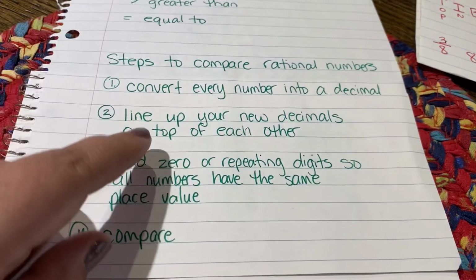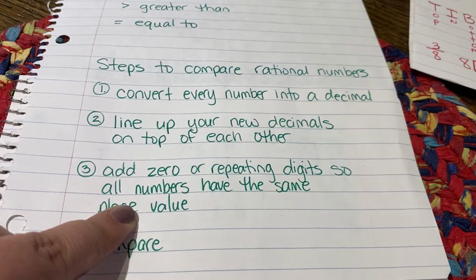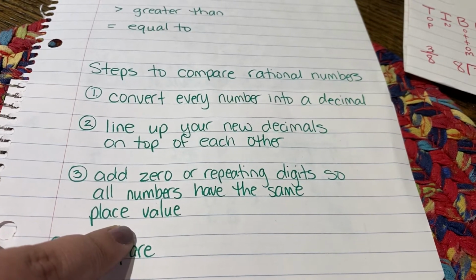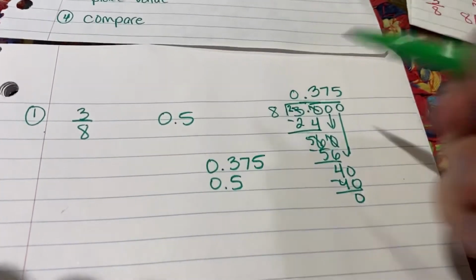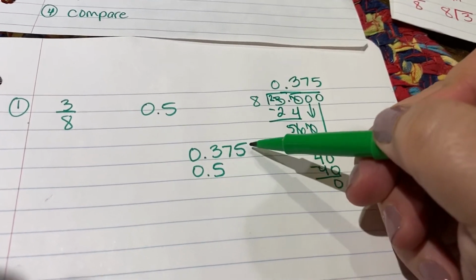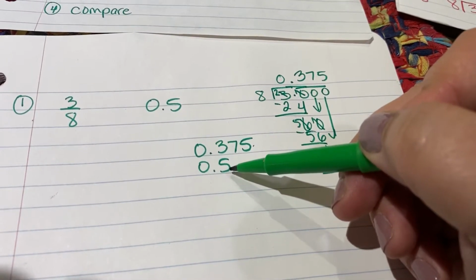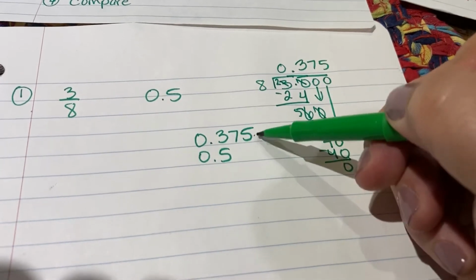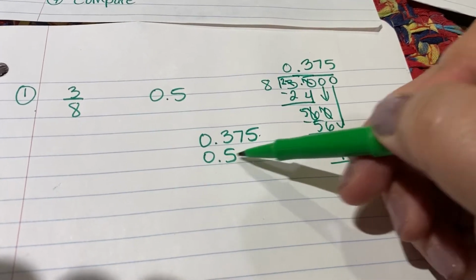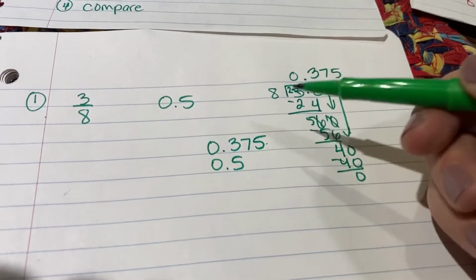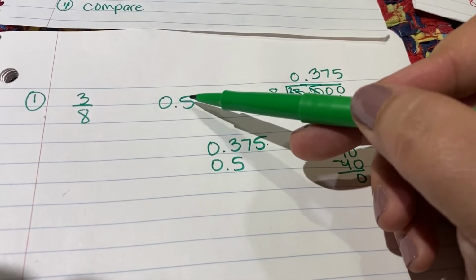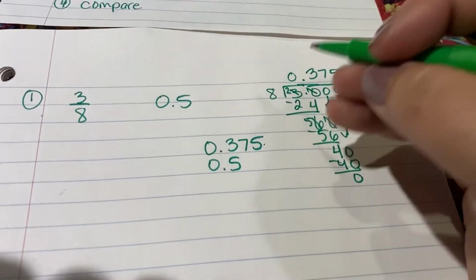Step number 3 is to add zeros or repeating digits so that all numbers have the same place value. So right here we can see that my first decimal goes to the tenths, hundredths, thousandths, but this decimal stops at the tenths. So because thousandths goes out the longest, my other number has to go to the thousandths as well. I'm not going to put a repeating number because this decimal was not 0.5 repeating, so I can just put 2 zeros.